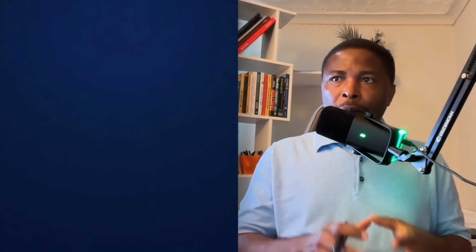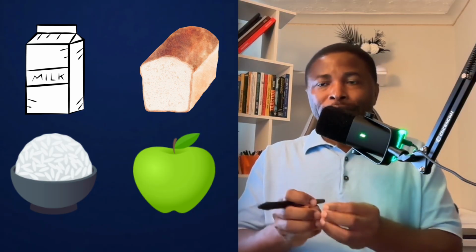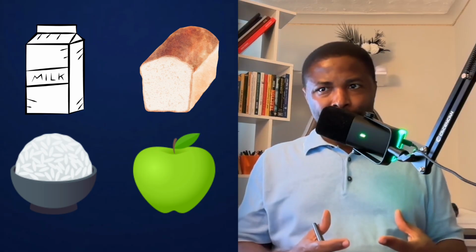So, if one customer buys milk, bread, rice, and apple in one visit, that may be one row in the orders table, but 4 rows in the order items table. Now you see the difference. And that is exactly why grain matters.